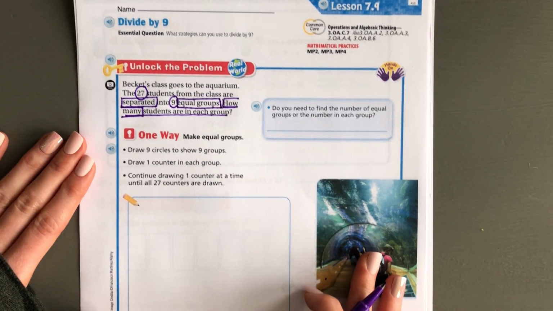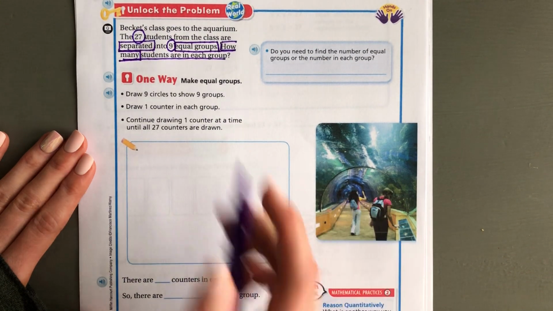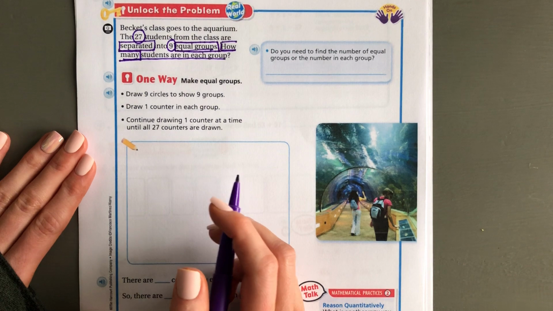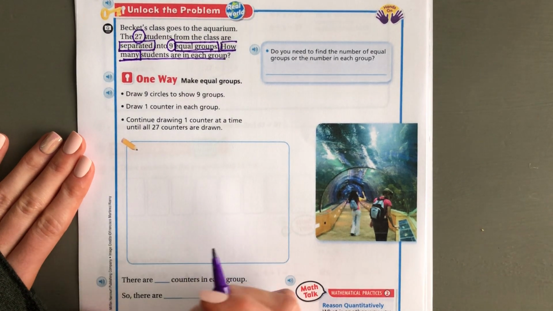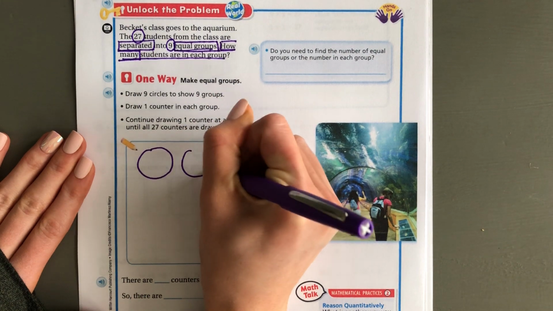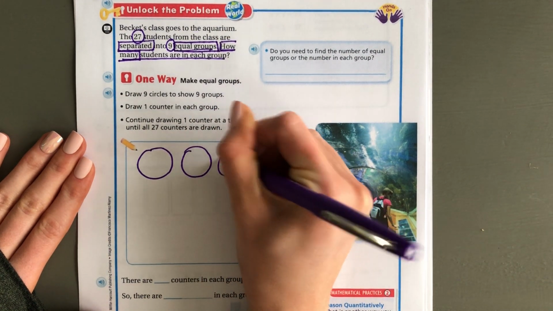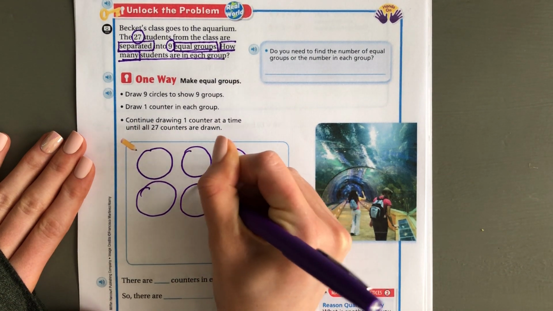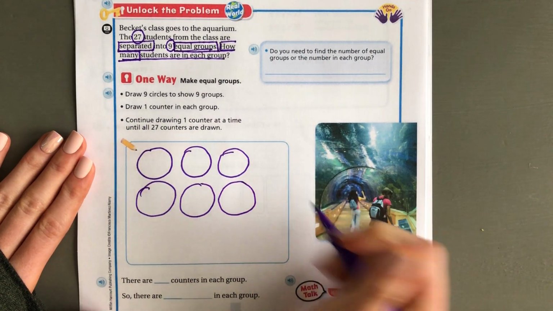So one way that we can solve this problem is by making equal groups, like it says right here. Okay, so you're going to draw 9 circles to show your 9 groups, because when we divide by 9, it means we're going to divide them up into 9 different sections. So I'm going to make my 9 equal groups, and you're going to be doing this with me.